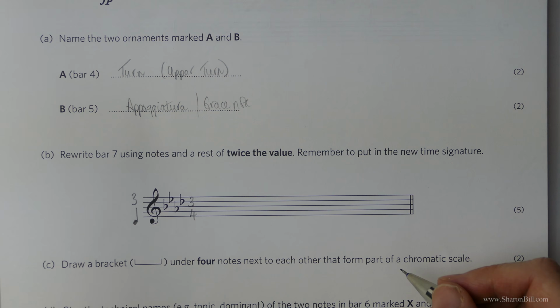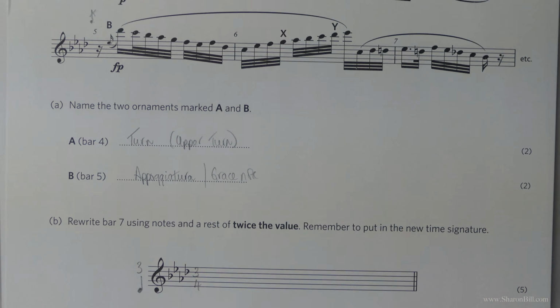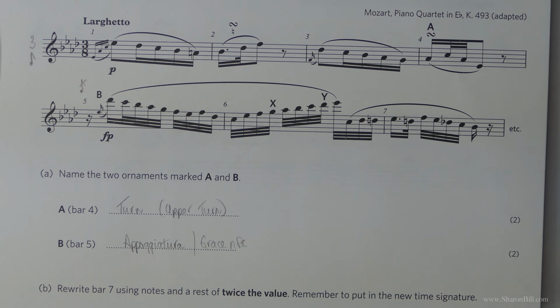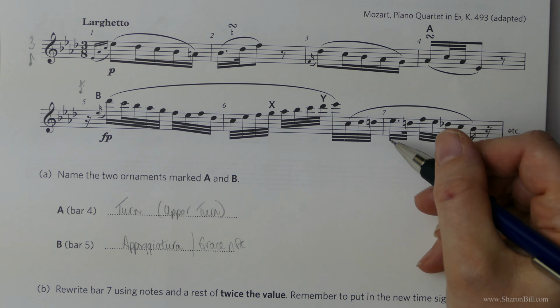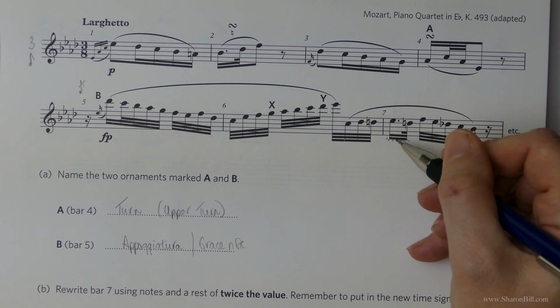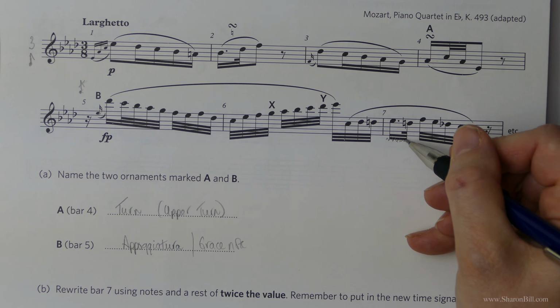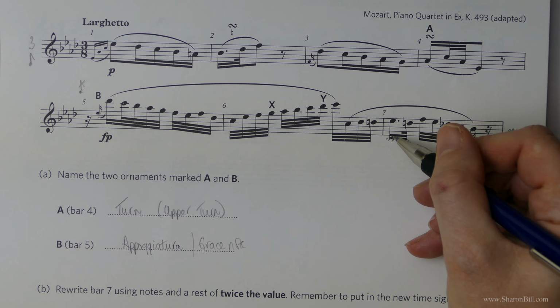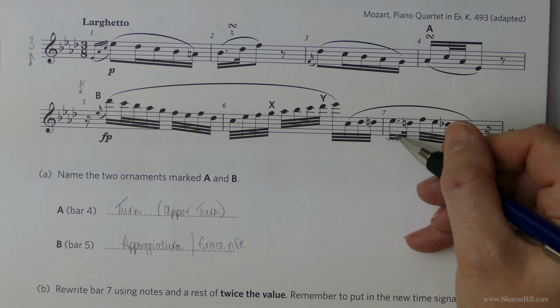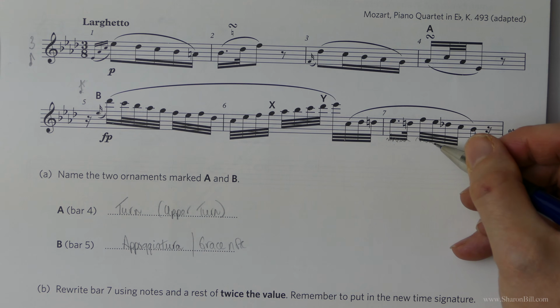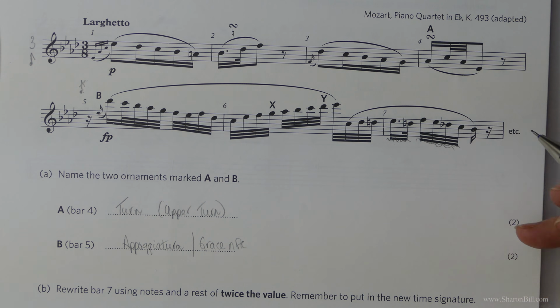And now basically we are doubling everything. So let's look how that's going to pan out. When we're doubling everything, all you're doing is removing a beam. So instead of being demi-semis, these just become semis, and this becomes a quaver instead of a semi-quaver. You remove a beam, these become semis or 16th notes.